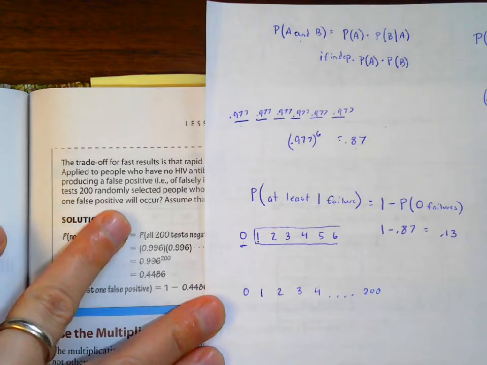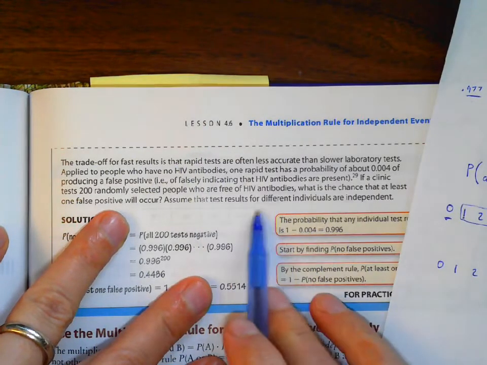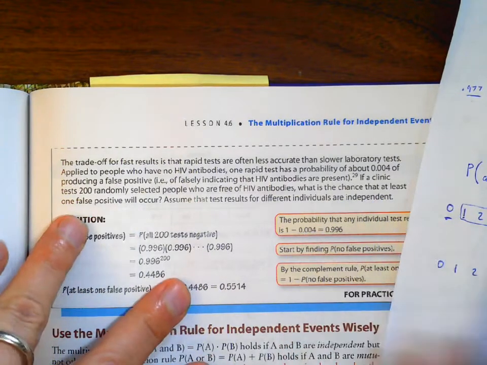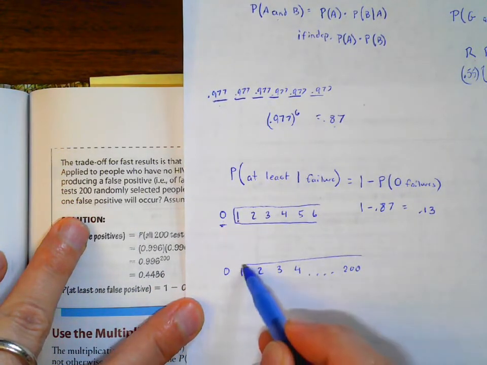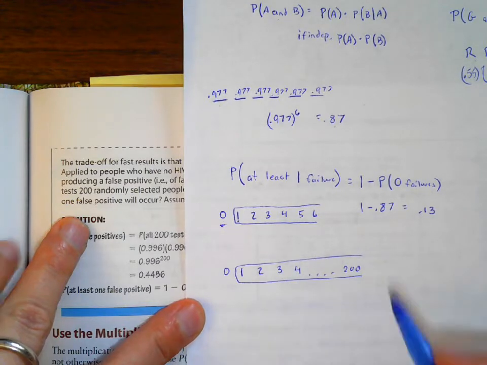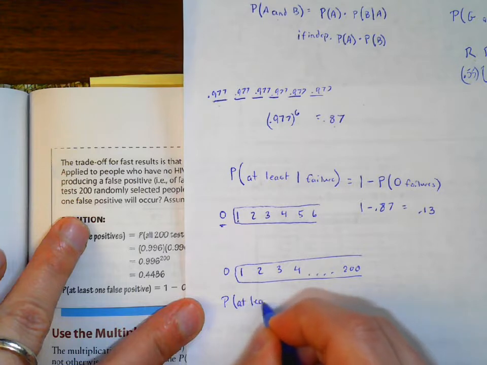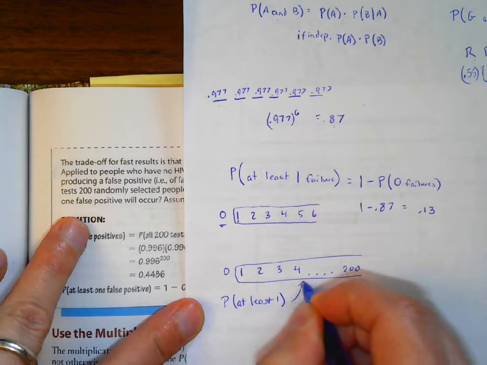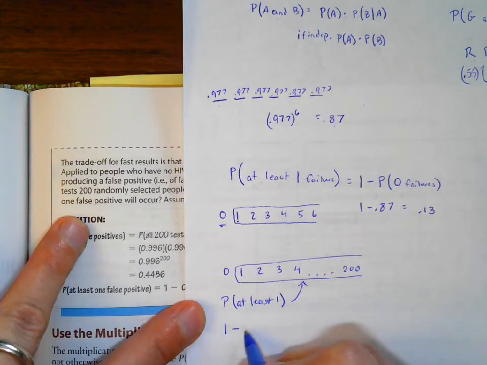Now what I want to find is the probability of at least 1 false positive. So at least 1 would be 1 or 2 or 3 or 4 or 5, right? All of these. I want to add all those up together. I want to find this probability. So probability at least 1 is this right here. And that's a lot to find, so the easier way to do it would be 1 minus the probability of 0.